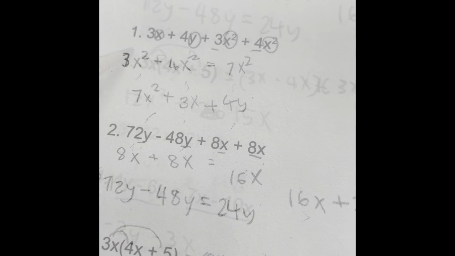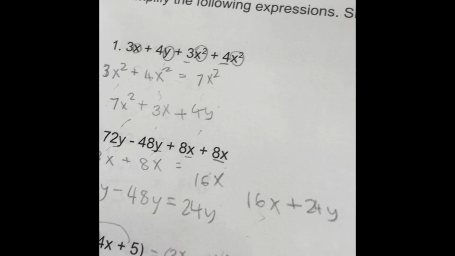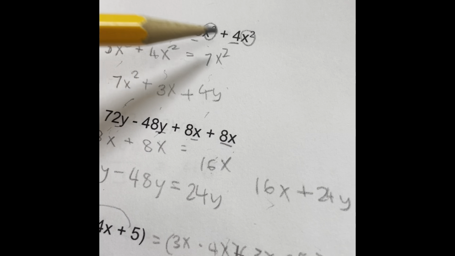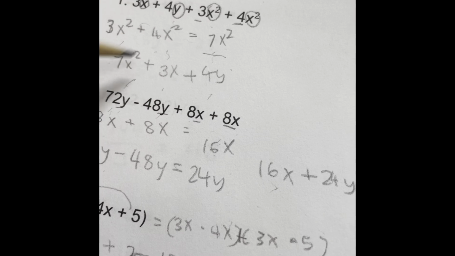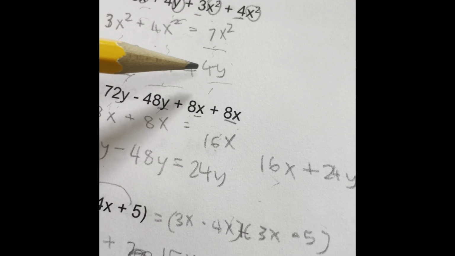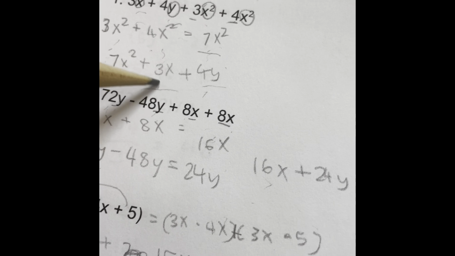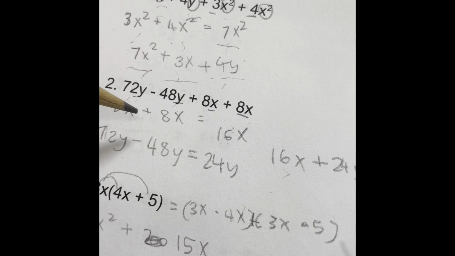For the first question, you just need to find our like terms. In this one, they both have x squared, so we add that to get 7x squared. And these two are not the same, so we don't add them together, we just keep them as is. So it becomes 7x squared plus 3x plus 4y.